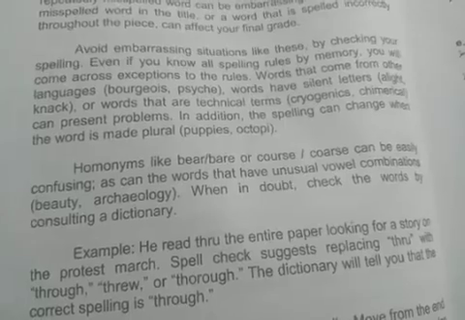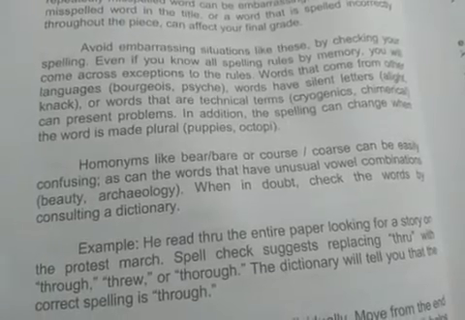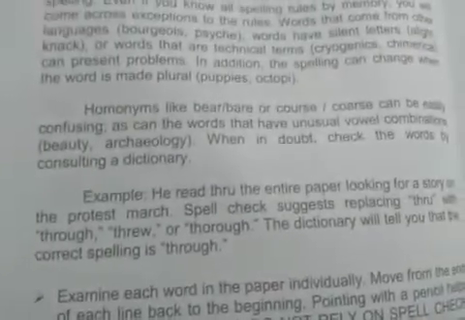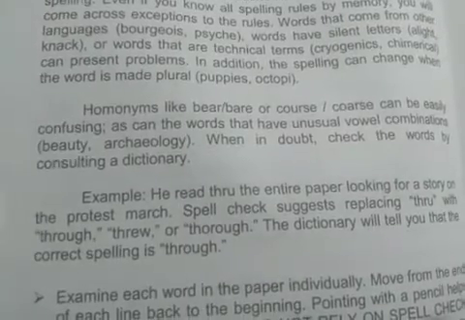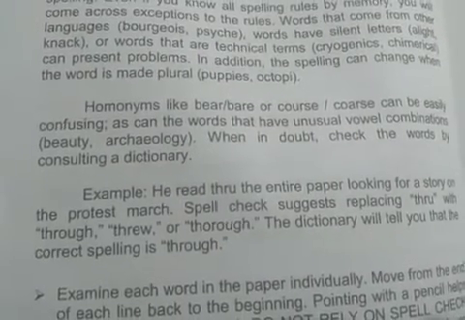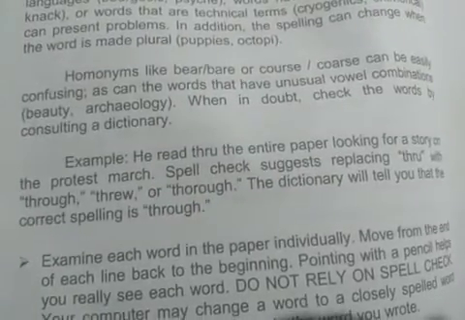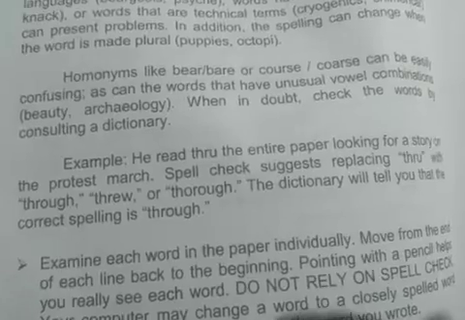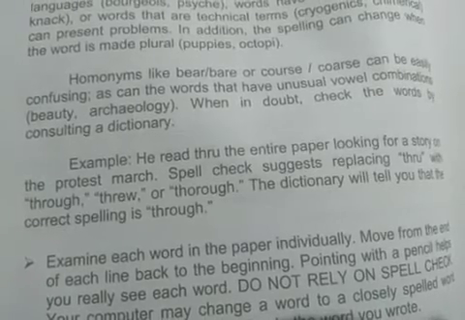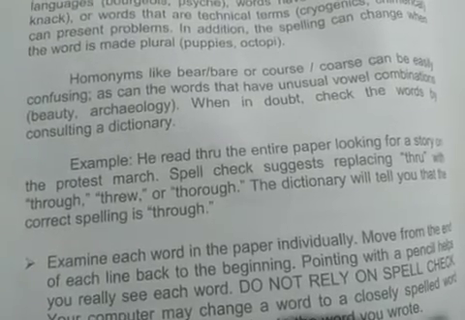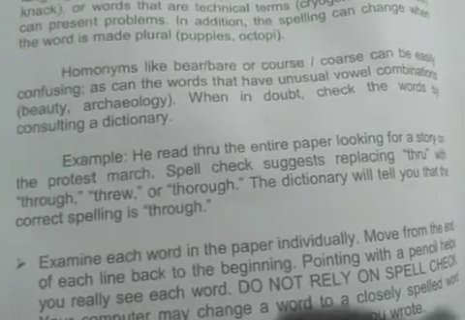Words that come from other languages, words that have silent letters, and words that are technical terms, such as cryogenics, chemical, and numerical, can present problems.